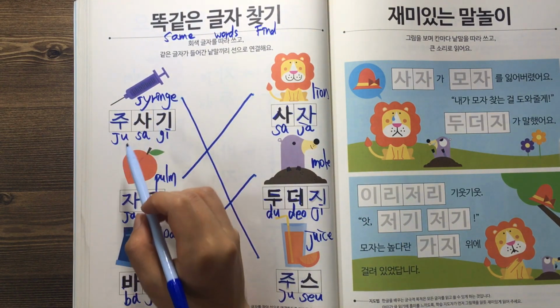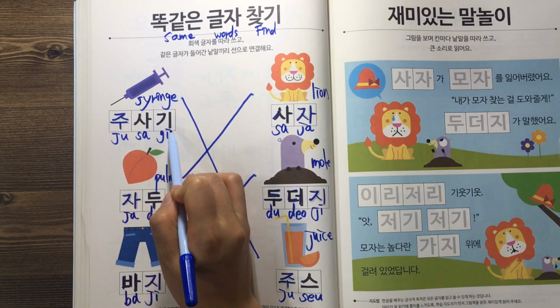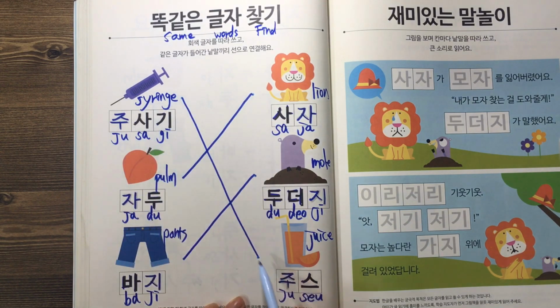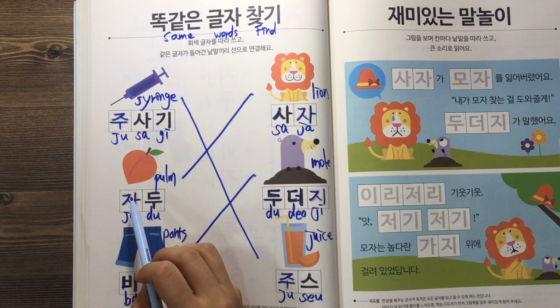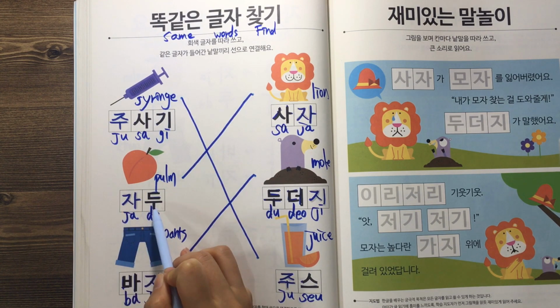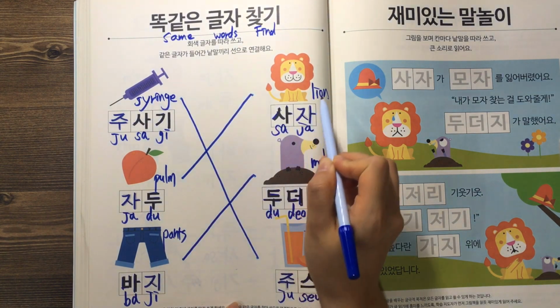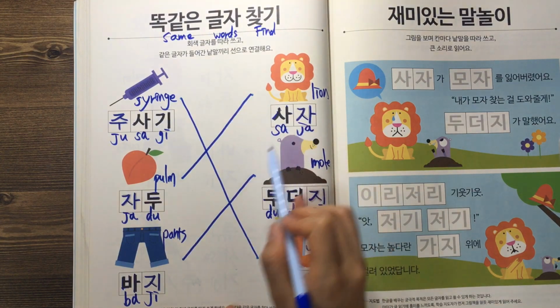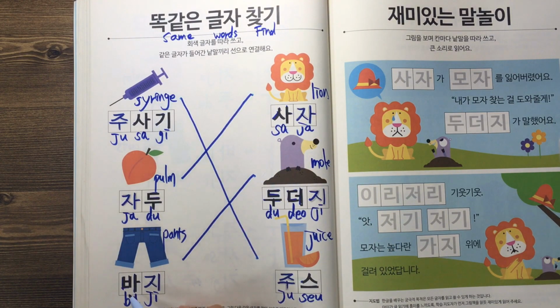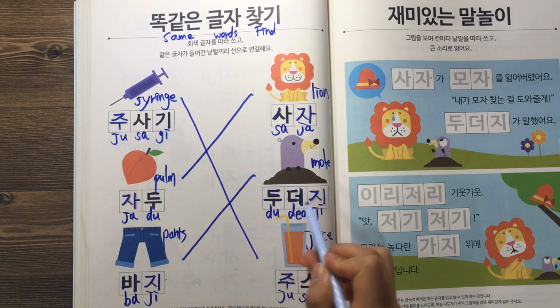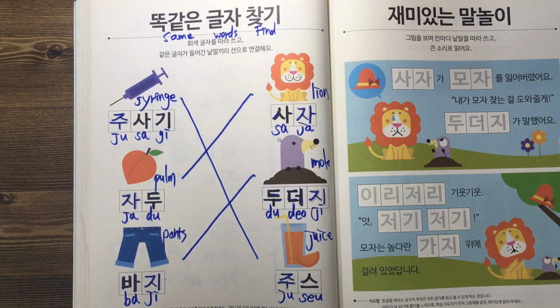So syringe is 주사기. And same 주 is juice. Juice is juice in Korean. And plum in Korean is 자두. Same 자 is 사자. 사자 is lion. And pants in Korean is 바지. And same G is here. 두더지. 두더지 is mole in Korean.